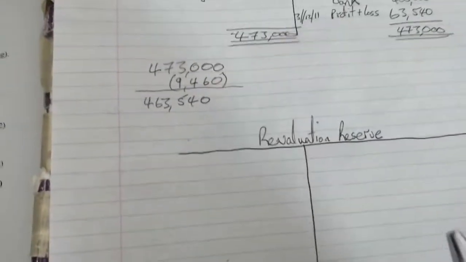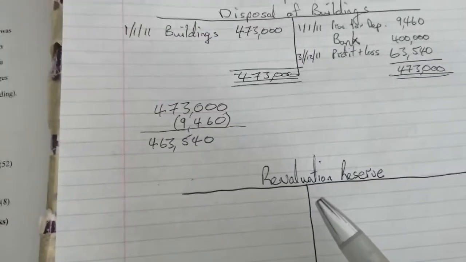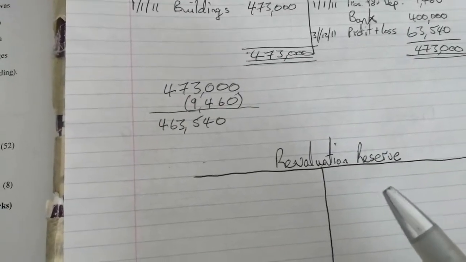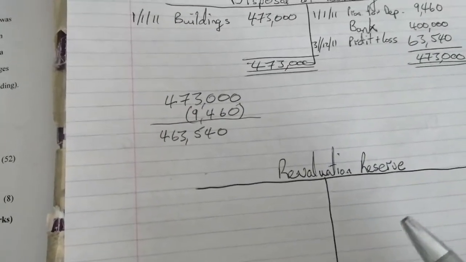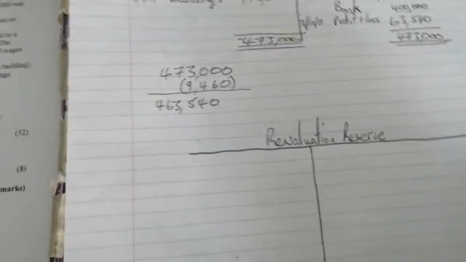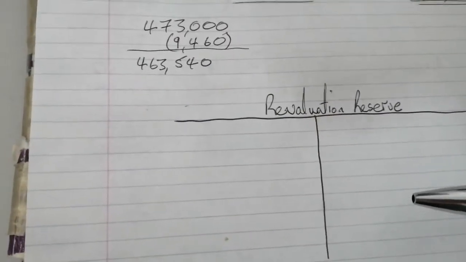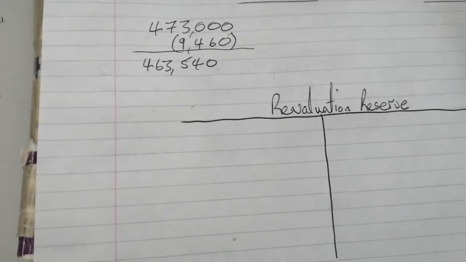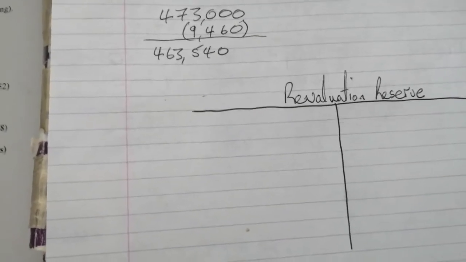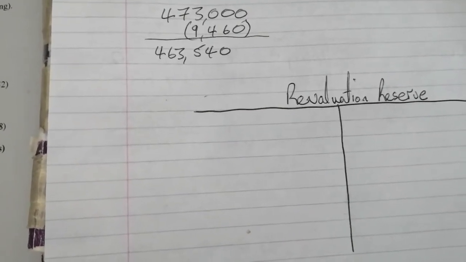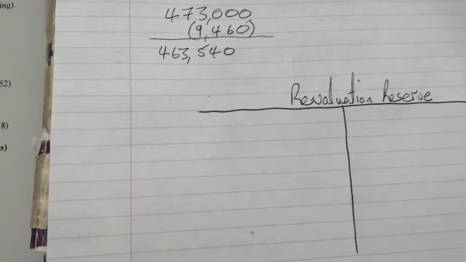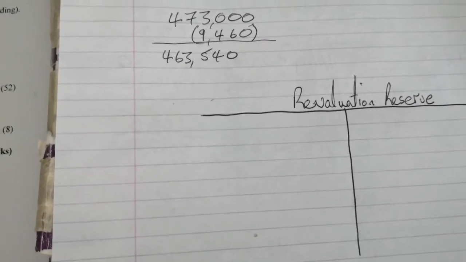Okay, hello again. The next account we're going to move on to is the revaluation reserve account. And again, we're on the 2012 question. So the revaluation reserve account is an account that is only opened if a revaluation is done and remains open then up until all of those assets that you may have revalued along the line have been disposed of.